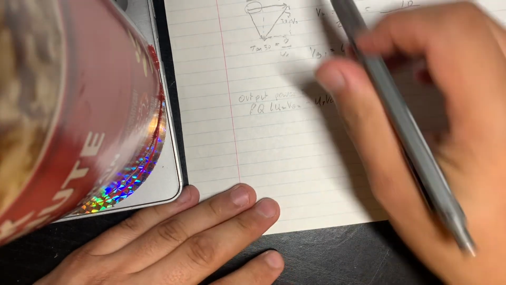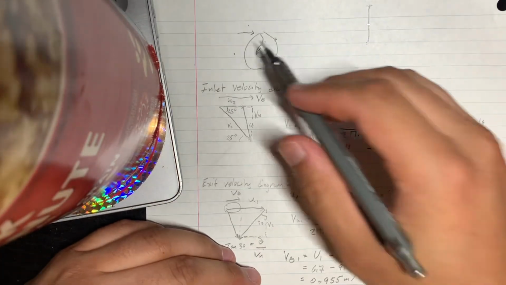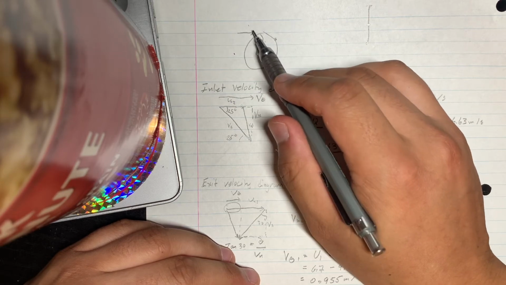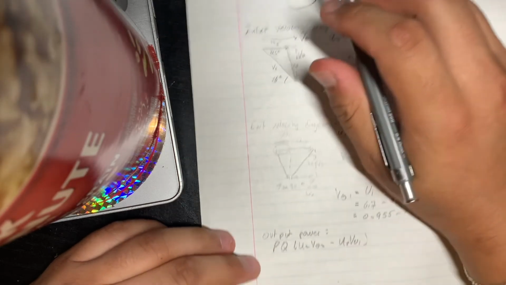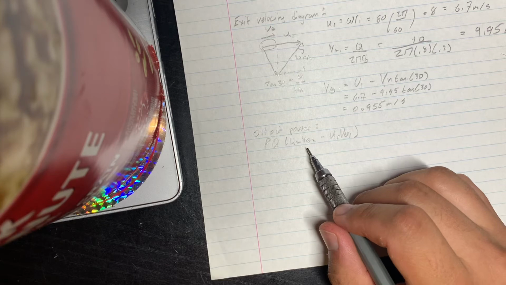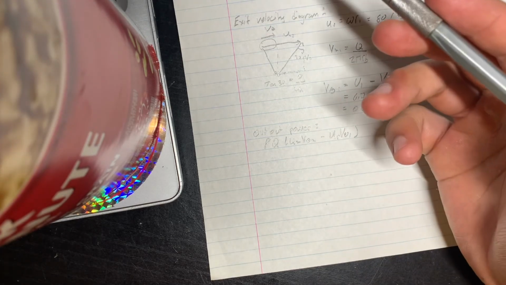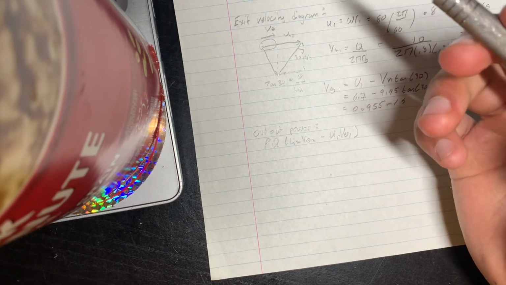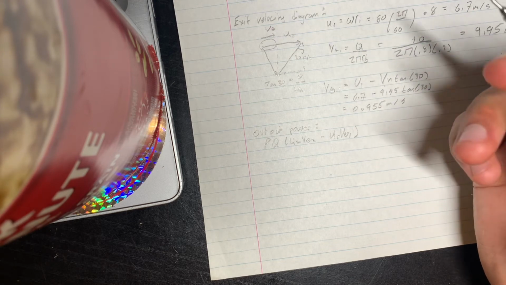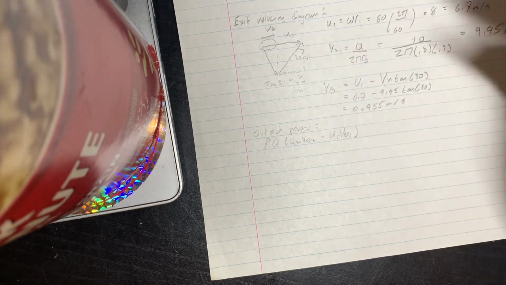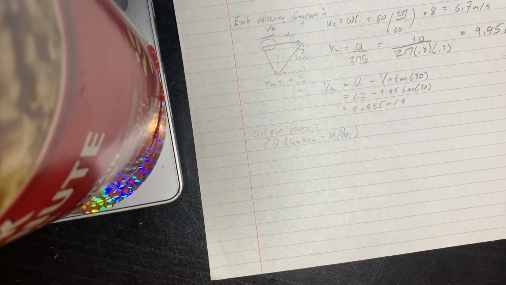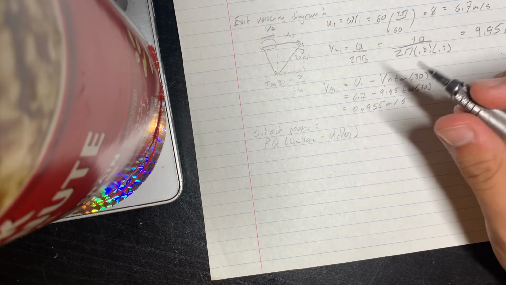This would make sense because since it is a turbine, it's getting force from the flow. So this would have to be bigger because if it wasn't, it wouldn't be a turbine. The turbine would have to be producing power into the fluid, which it isn't doing.